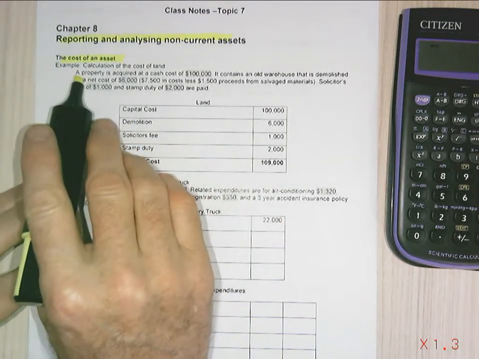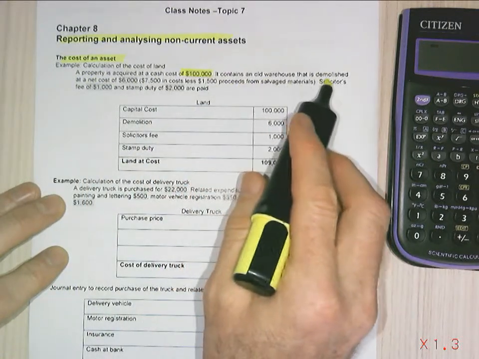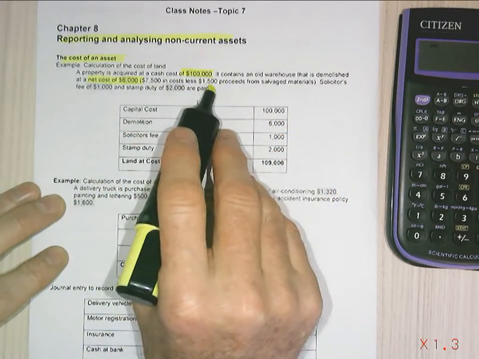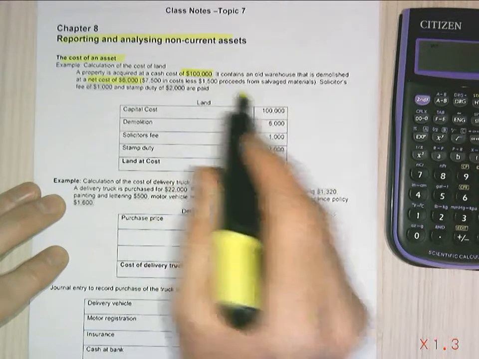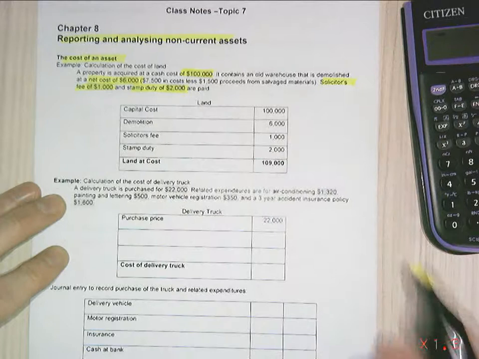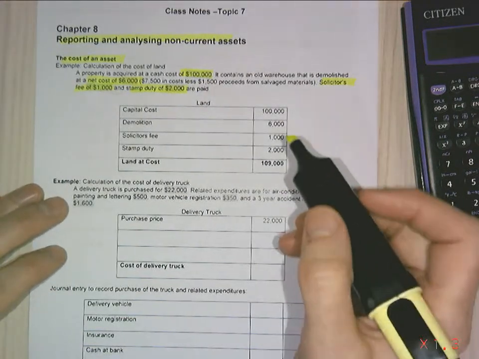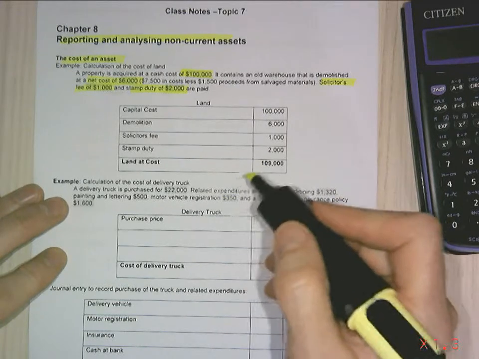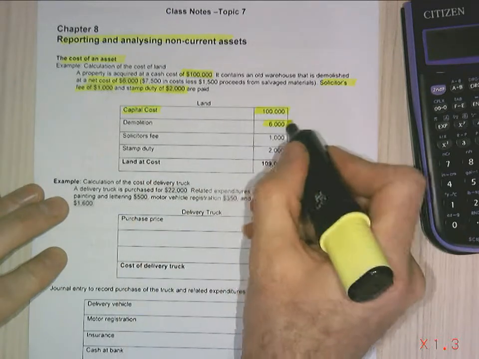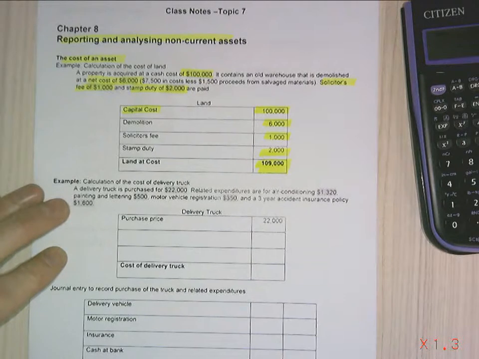So the example we've got here is the property is acquired for $100,000 cash. It contains an old warehouse that is demolished at a net cost of $6,000, which was $7,000 costs less $1,500 proceeds from salvage materials. And we've also got solicitors' fees of $1,000 and stamp duty of $2,000. Now, the accounting standards say that we're allowed to capitalise some of those additional costs. Of course, we've got our capital cost of our land. Then we can add in demolition, solicitors' fees and stamp duty to give us a total cost of $109,000.